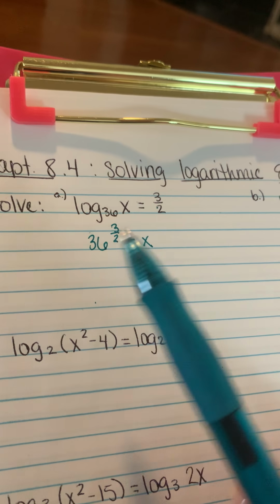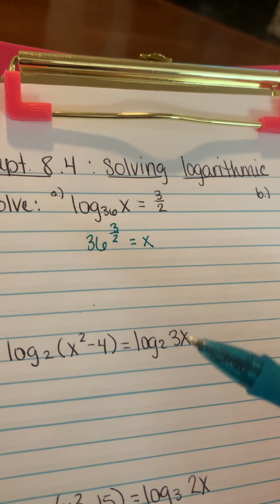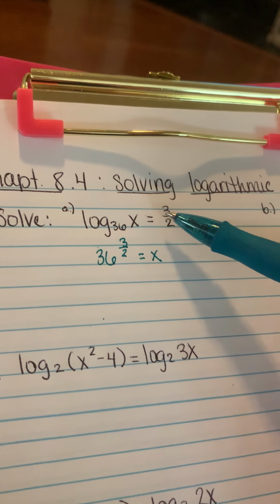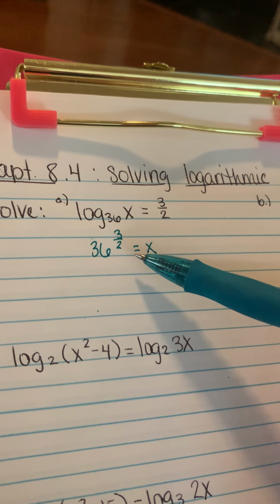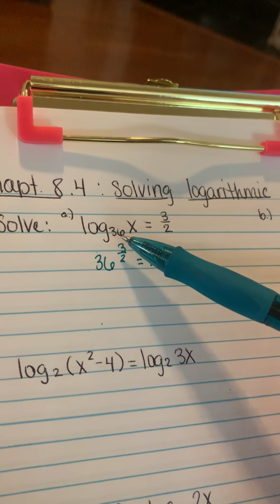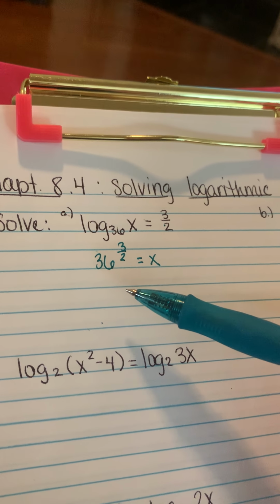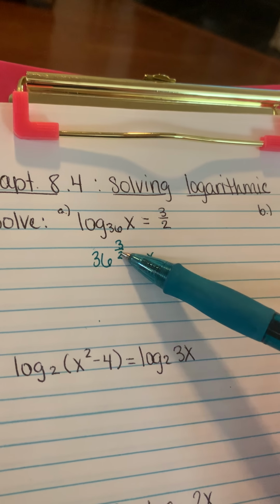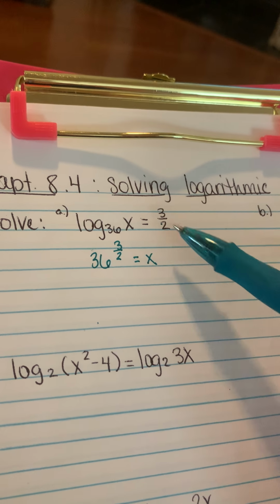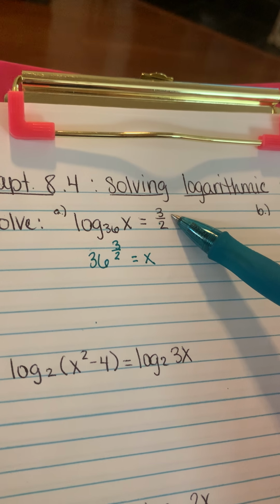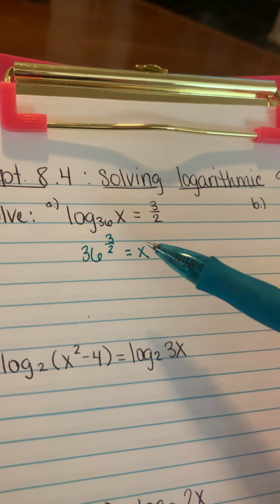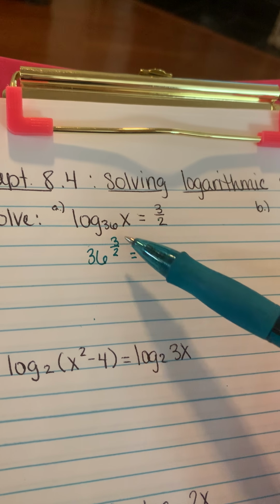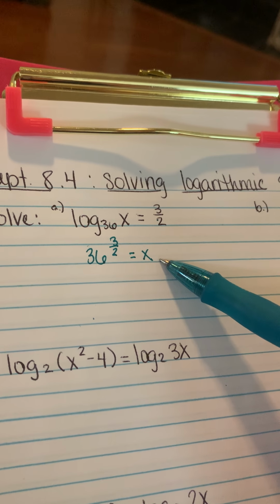These first couple examples are just like what we did in chapter 8.3, okay? Where the only way that we know how to work these problems is if we put it in exponential form, which means that 36 is my base, 3 over 2 is my exponent, equals x. So copy the problem down. Give you a second. Then put it in exponential form. So 36 is my base, 3 over 2 is my exponent, x is my answer.